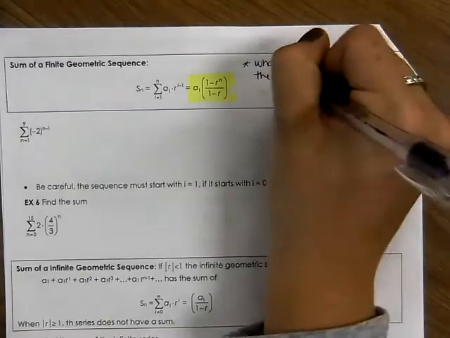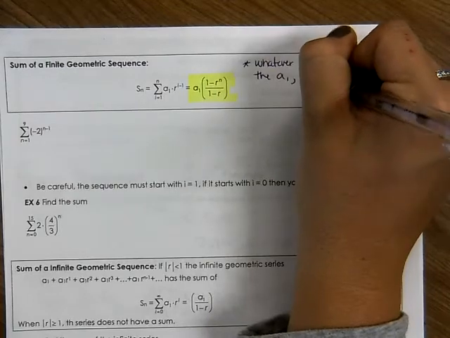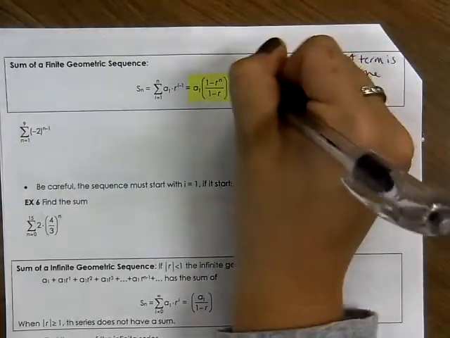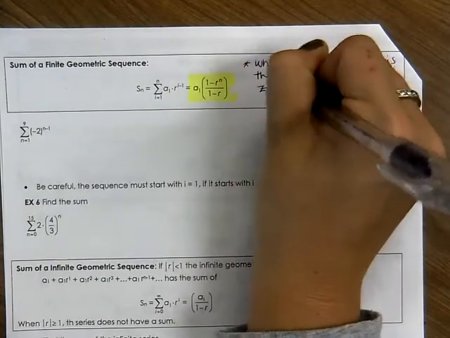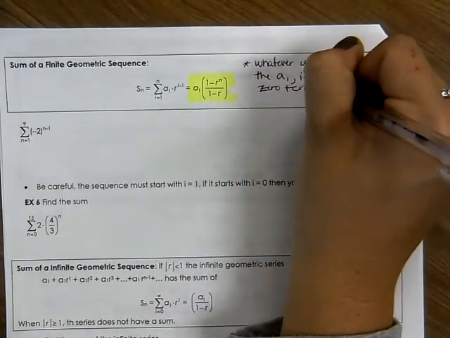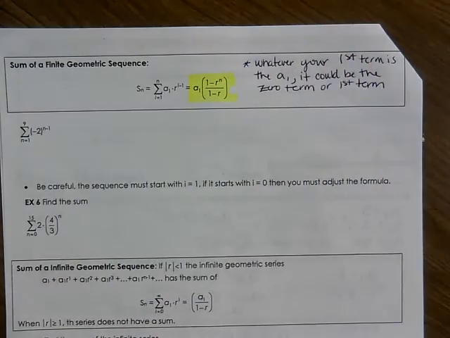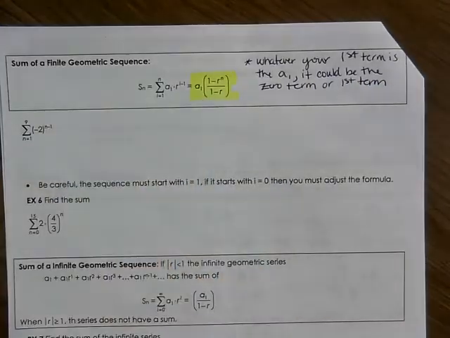It could be the 0 term, or it could truly be the first term, so don't get hung up on that. This a sub 1 is going to act like the a sub b that we talked about yesterday. Whatever the first term is, that's what you're plugging in there.